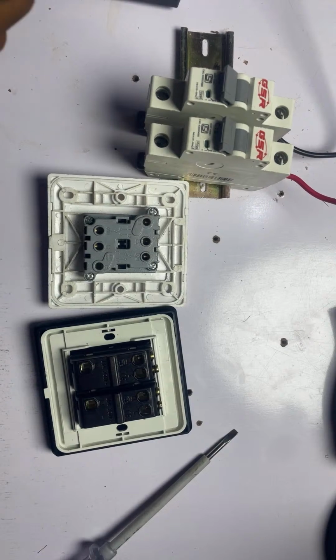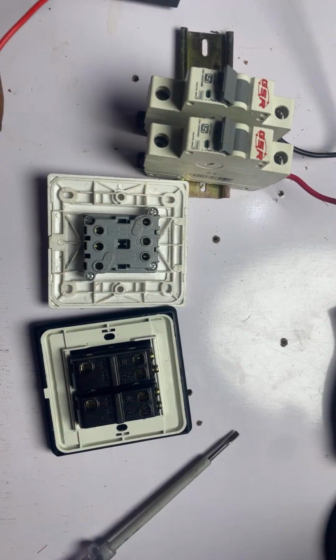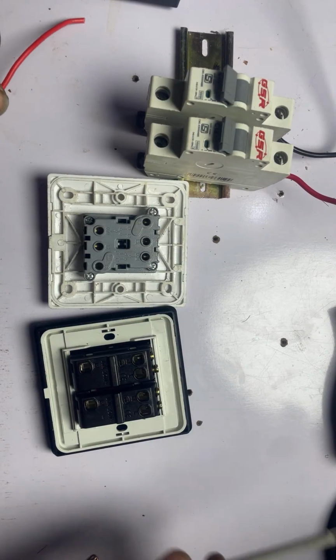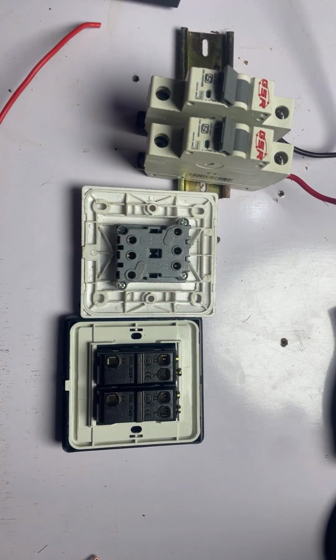If you want to wire this thing, okay, welcome, Nico. Okay, welcome. So we are talking about a two-gang switch today. I want everybody to understand the two-gang switch today. And as we go on, if you have any question, drop it and I'm going to answer you.